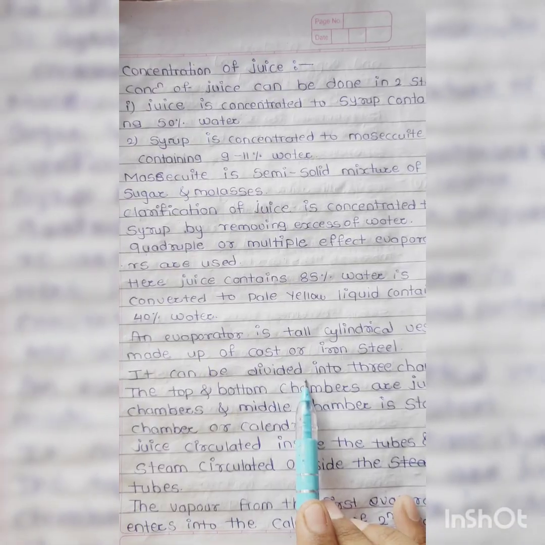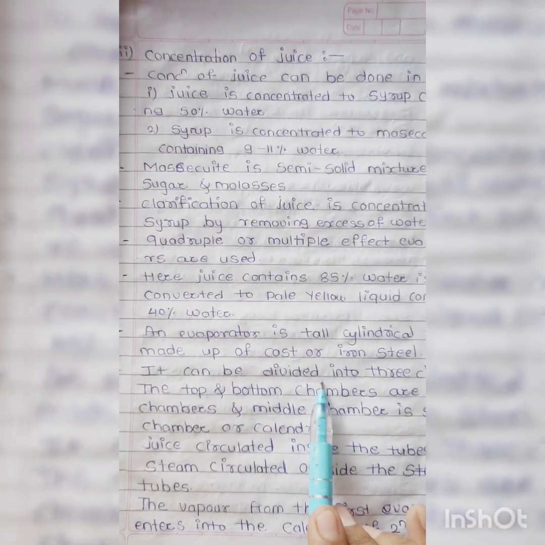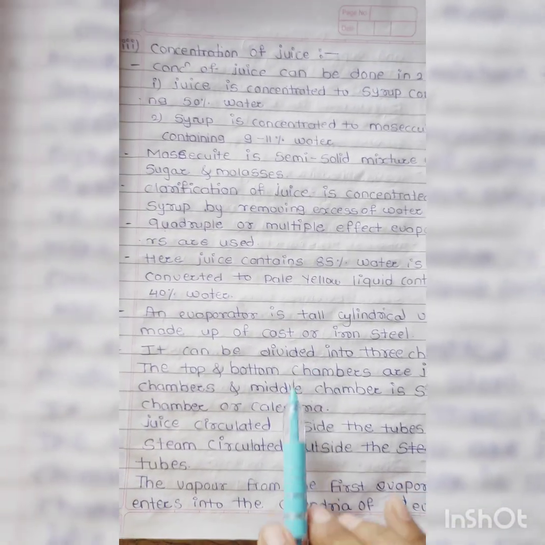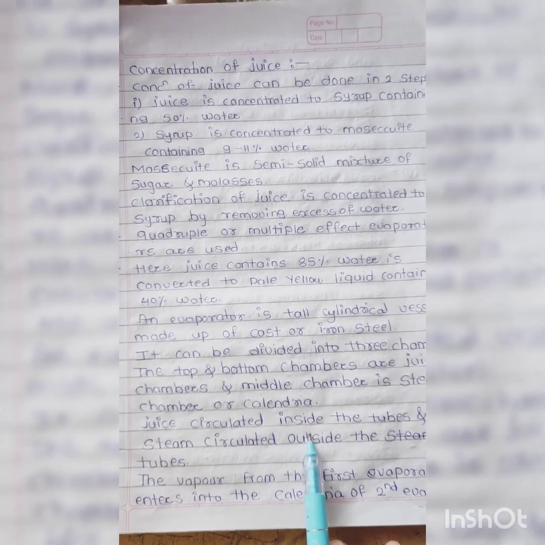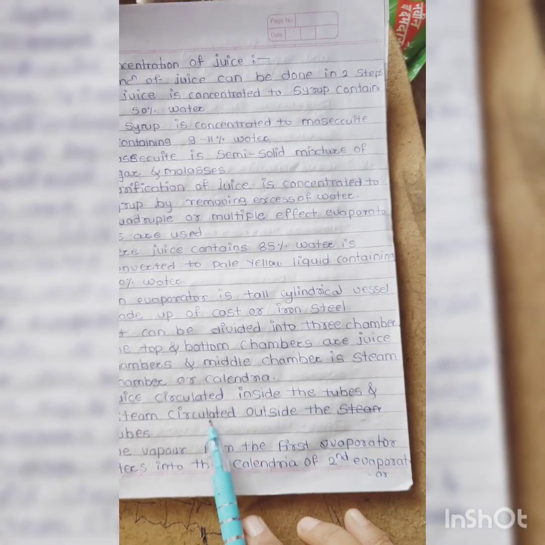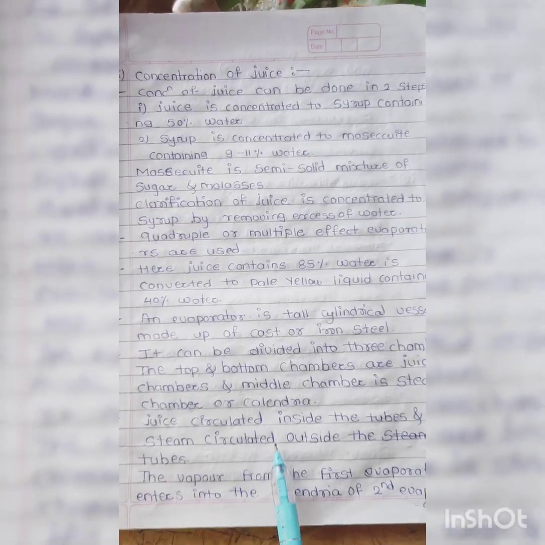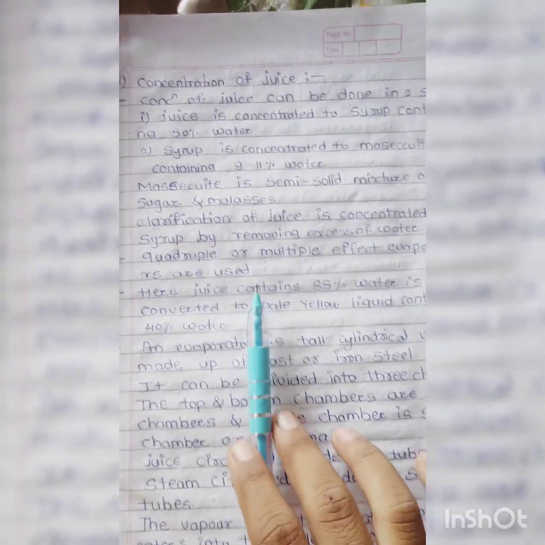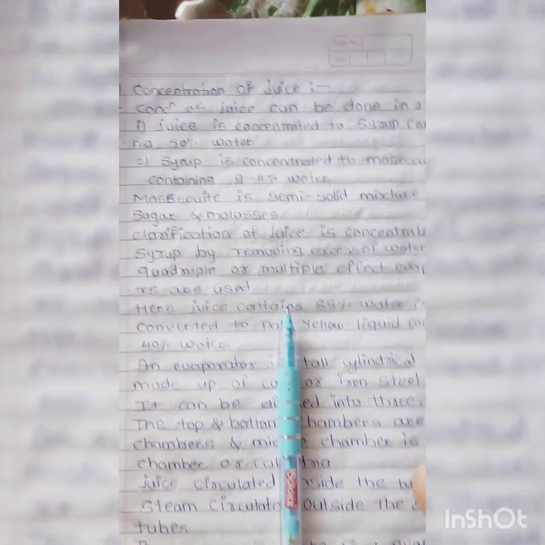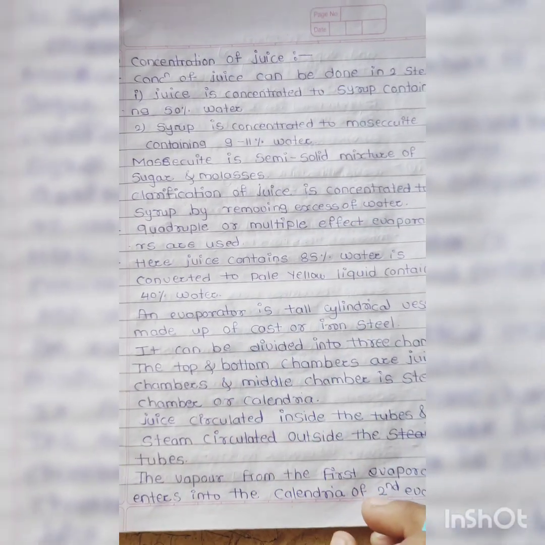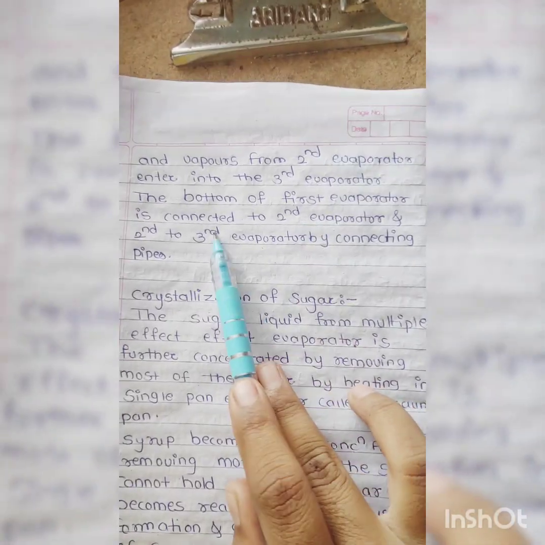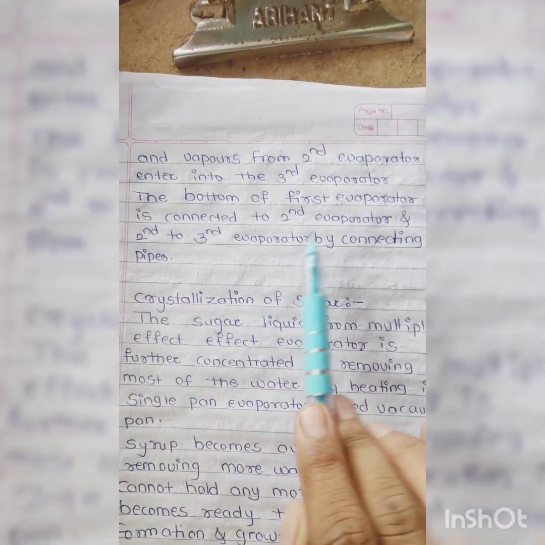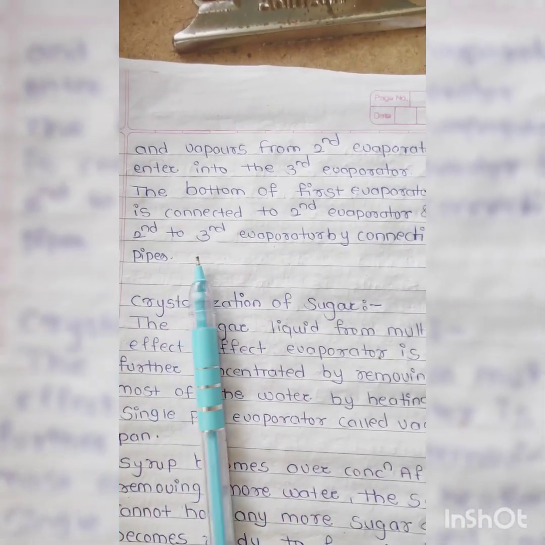The bottom and top chambers are juice chambers, and the middle one is the steam chamber. The juice is inside the tubes and the steam is circulated outside the tubes. The vapors from the first evaporator enter the second evaporator, and from the second to the third, and the bottom of the first evaporator is connected to the second, and the second to the third.